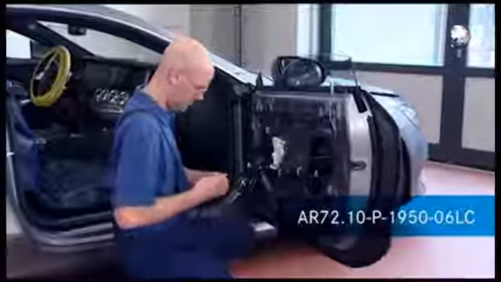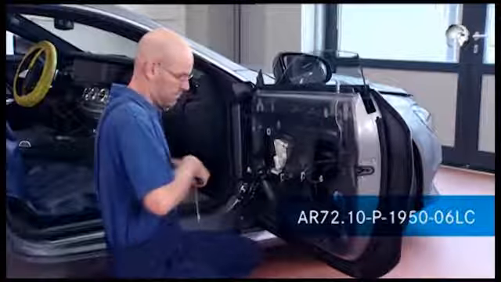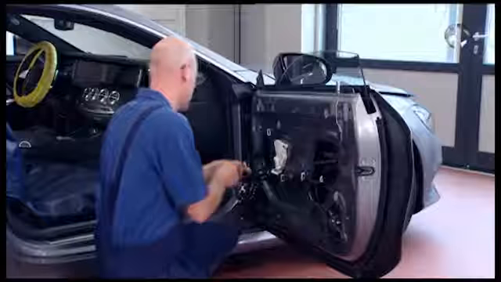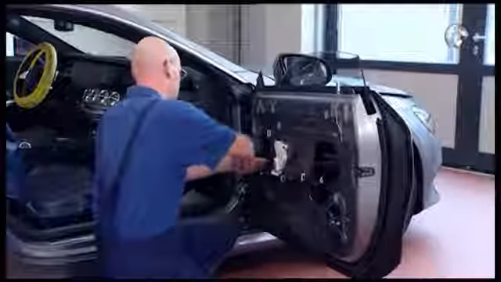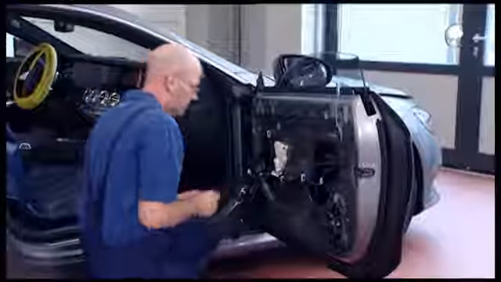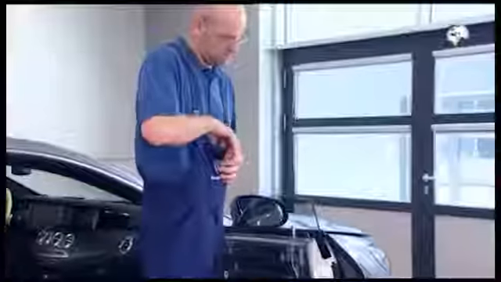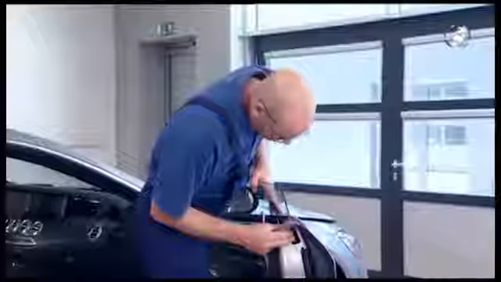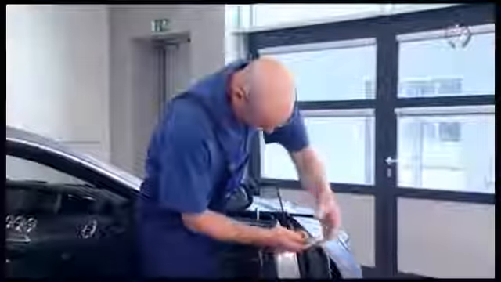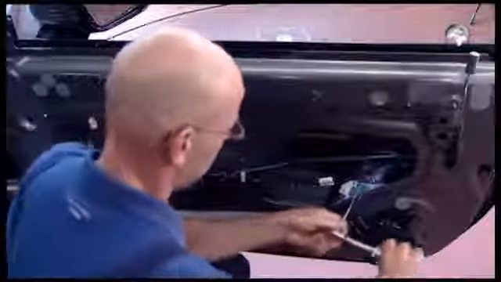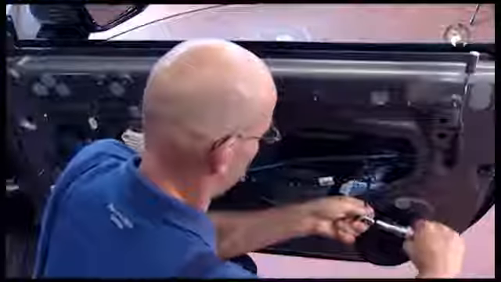If the measure differs, then undo the two screws in the door. Move the window until the correct dimension is set. Then tighten the two screws again with 13 Newton-meters of torque.